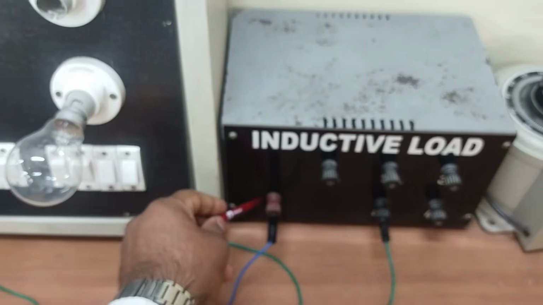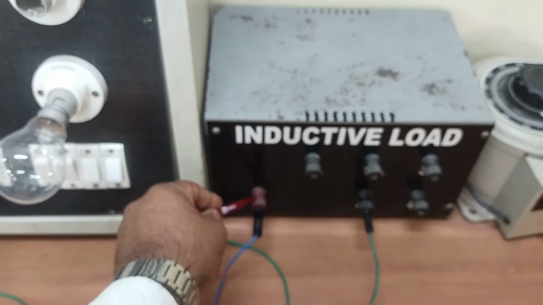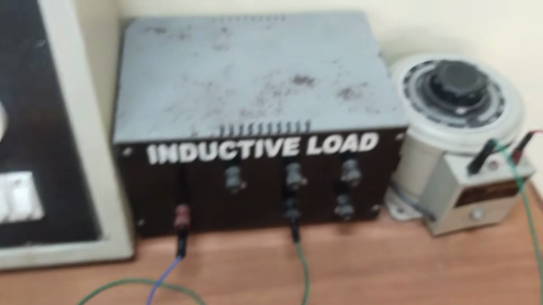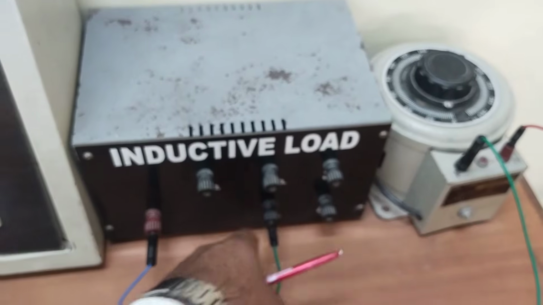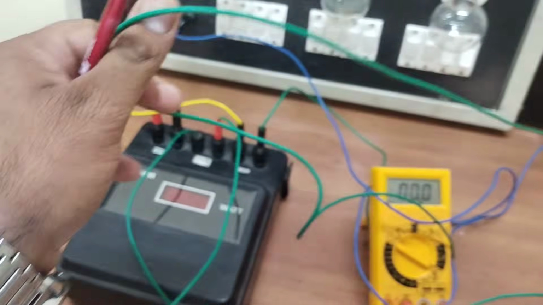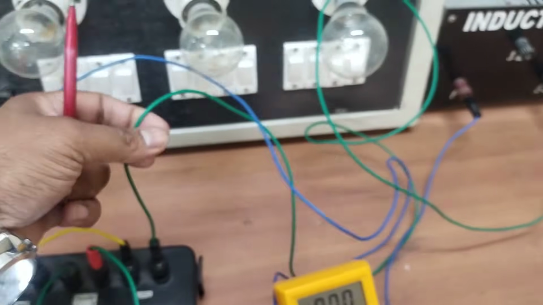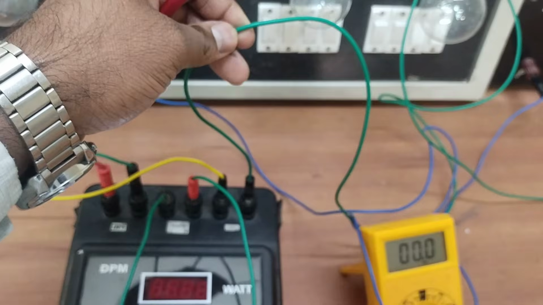You see that this wire connects that neutral terminal with the phase terminal of the inductive load, right? And after that, the neutral terminal of this inductive load is connected to the wattmeter.